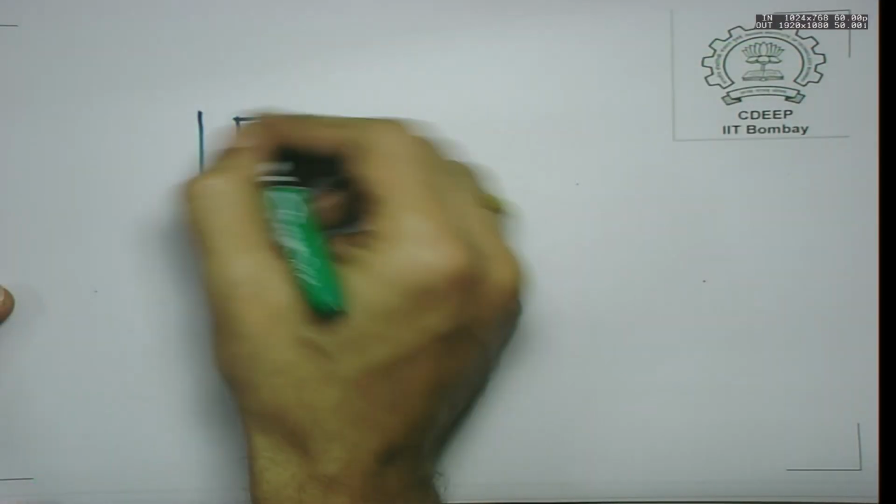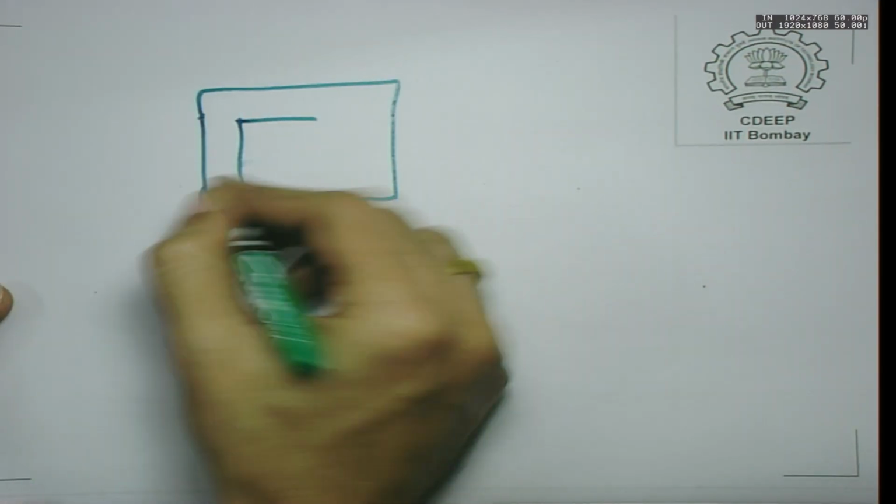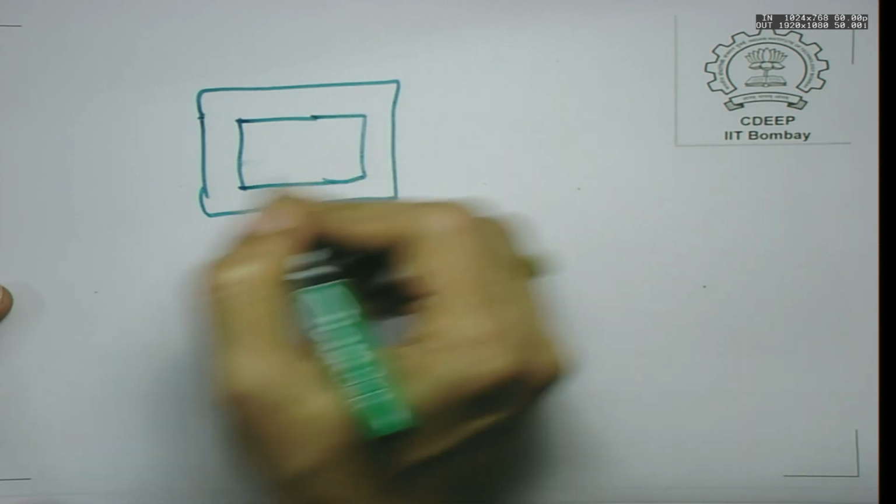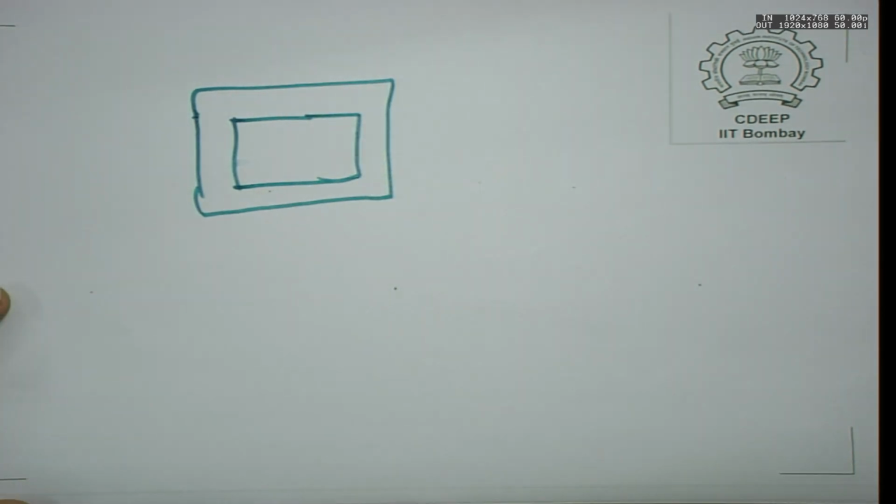In fact, what is its relationship to a physical device? A transformer which is of this kind or mutually coupled circuit.